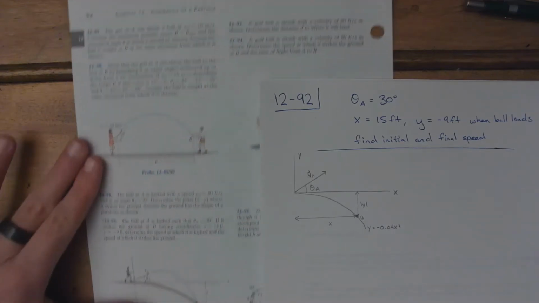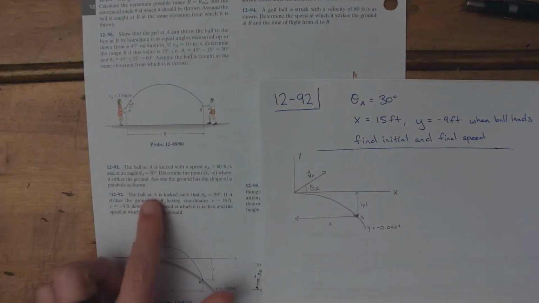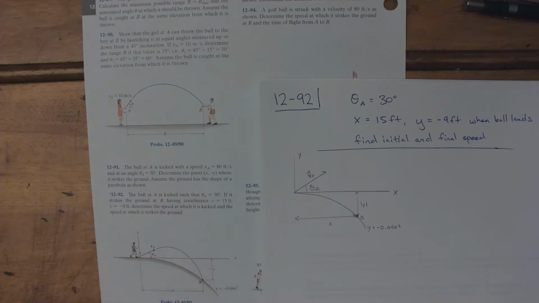This is problem 92. In this problem, the ball at A is kicked such that the angle for the initial velocity is 30 degrees, so it's kicked at a 30-degree angle. If it strikes the ground at B, having coordinates x is equal to 15 feet, y is equal to -9 feet, determine the speed at which it is kicked and the speed at which it strikes the ground.